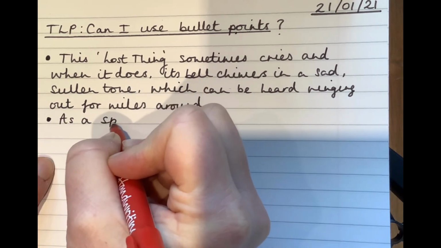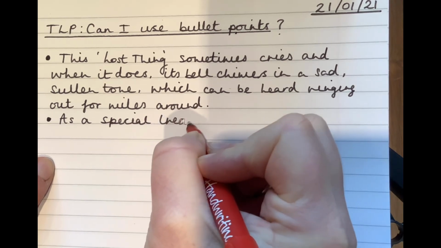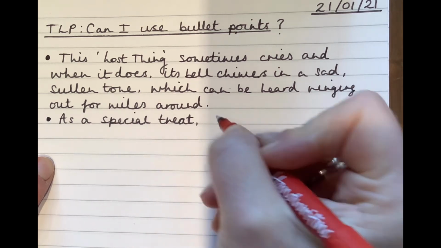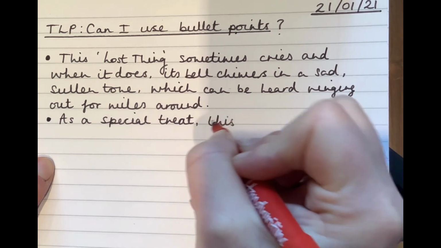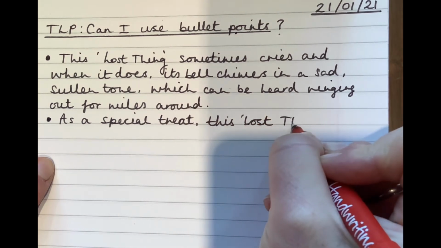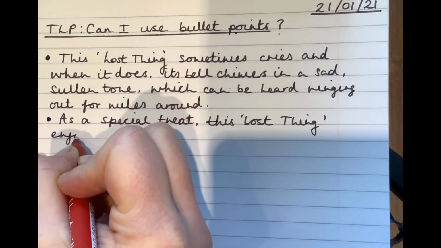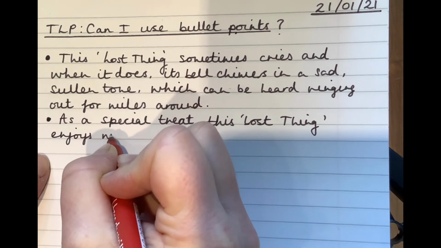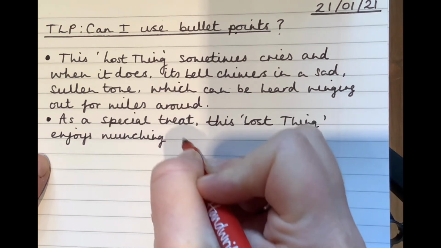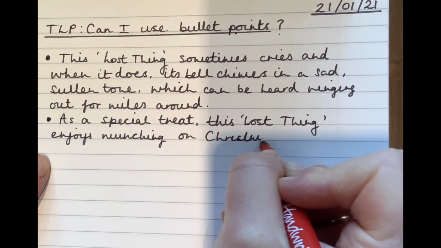As a special treat. Now we know this about this lost thing because Sean took it out to the shed and found something that it enjoyed eating. This lost thing enjoys munching on Christmas.